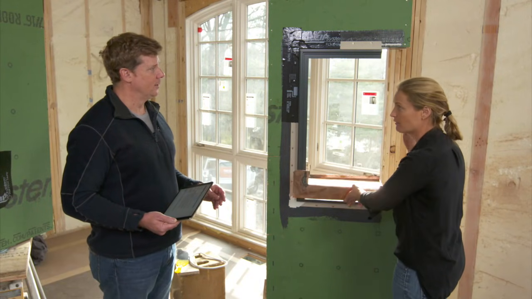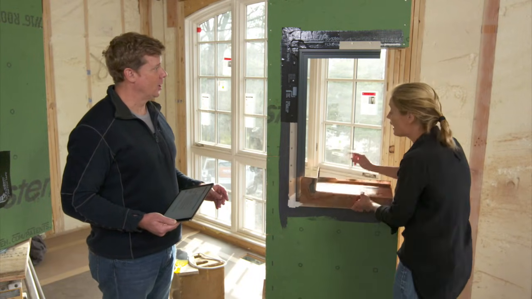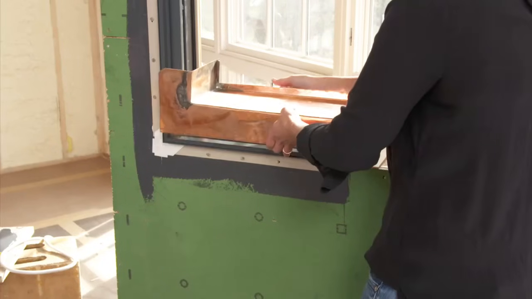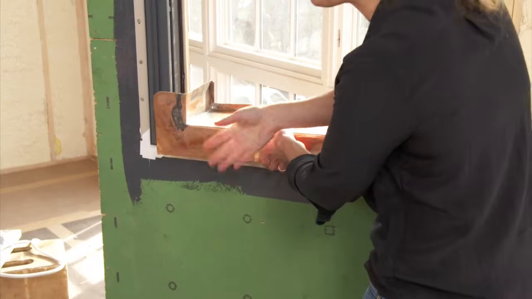Set it in there and leave it. Don't set it in a bead of caulk. If you caulk it, which you might want to do to keep it in place, only do so at the very back, because we want to be able to drain underneath it.